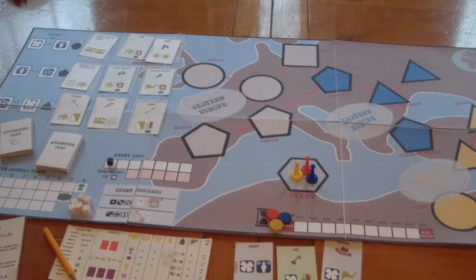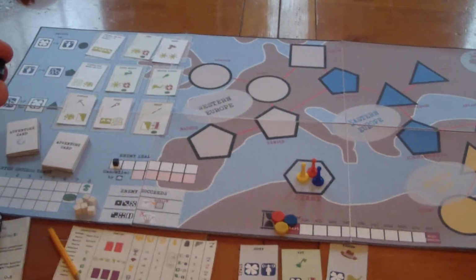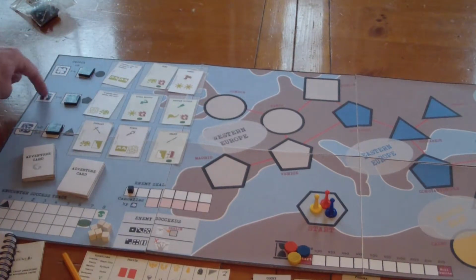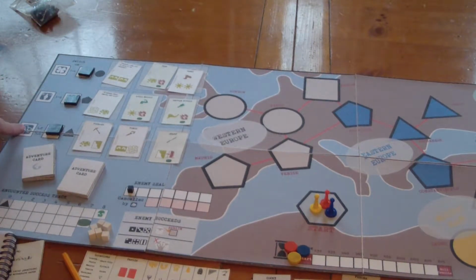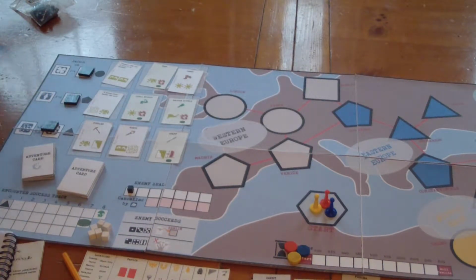Okay, after that, step 8 is to take these 3 wooden squares and put one on each of the rightmost boxes in this display. These tell you what challenge category you face when you go to a particular type of city, and they're going to move in a way that we're going to describe in the rules explanation later on.